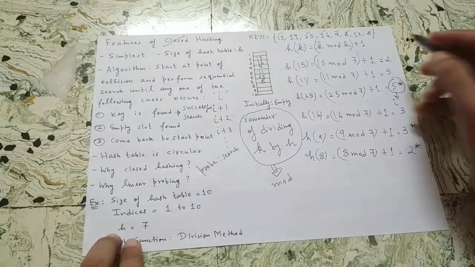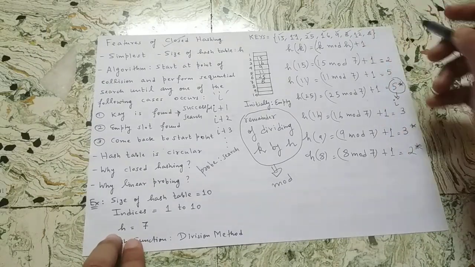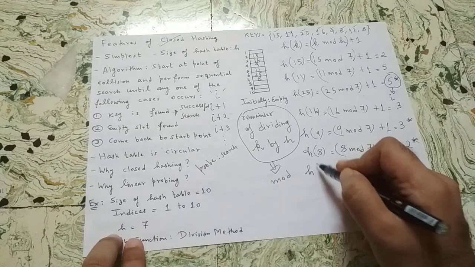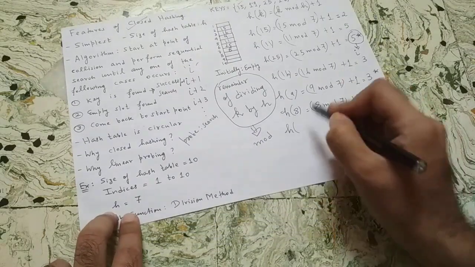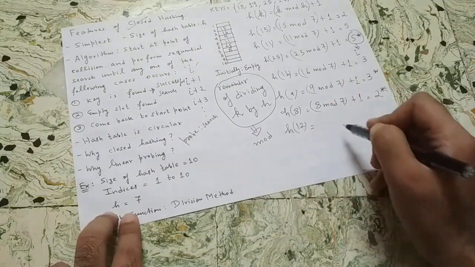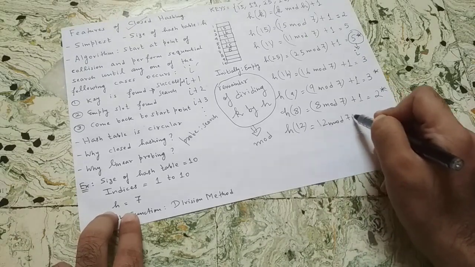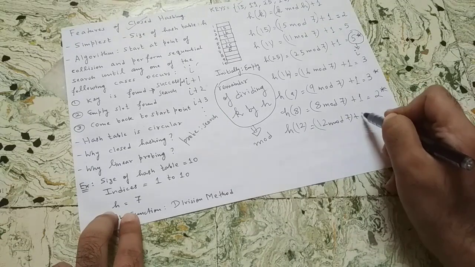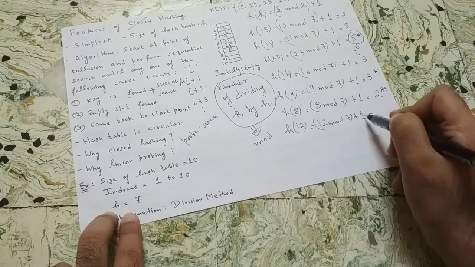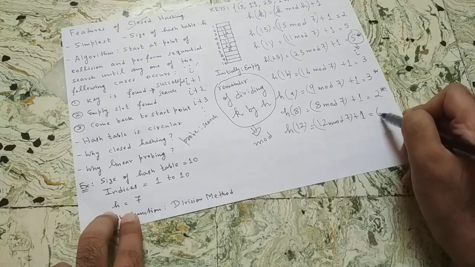Right? Now, my next key value is 12. So again, I'll apply my hash function on 12. And what will I get? So if I apply 12 mod 7 and add it up with 1, 12 mod 7 gives me 5 and 5 plus 1 gives me 6.